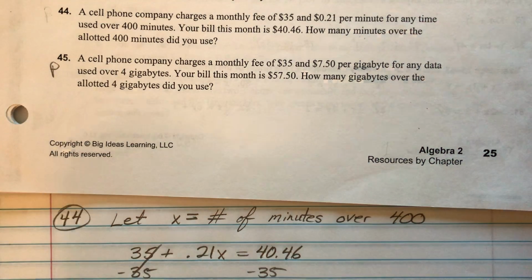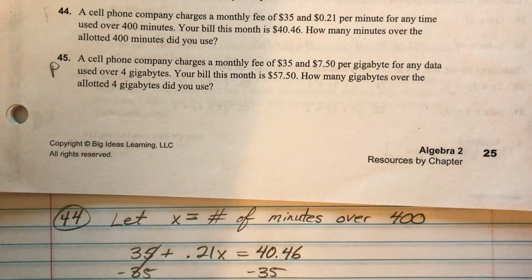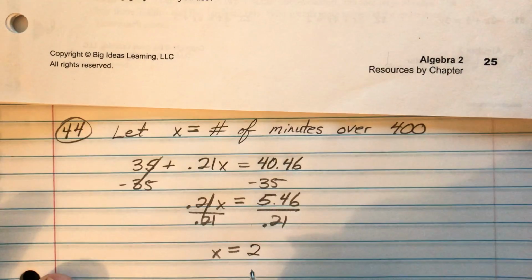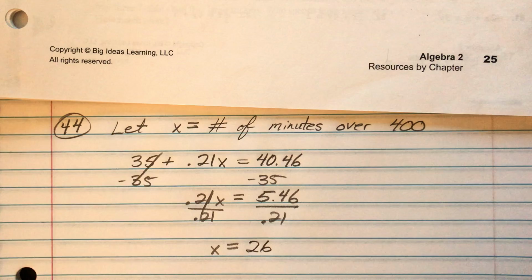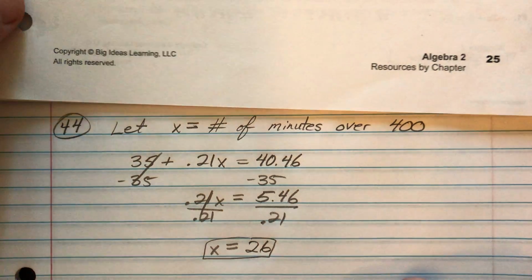So, $5.46 divided by 0.21 is 26. So this person must have used 26 minutes over the allotted 400. All right, let's do a couple more.